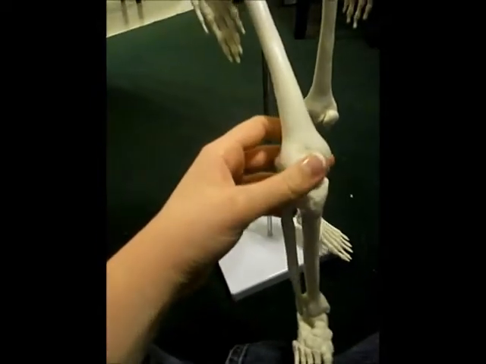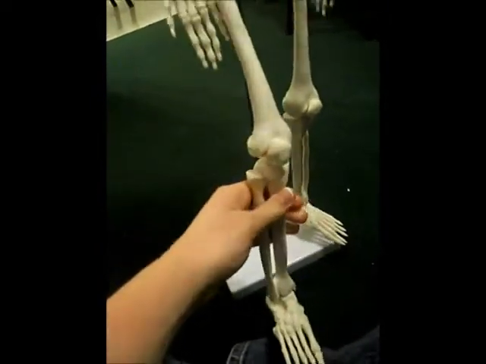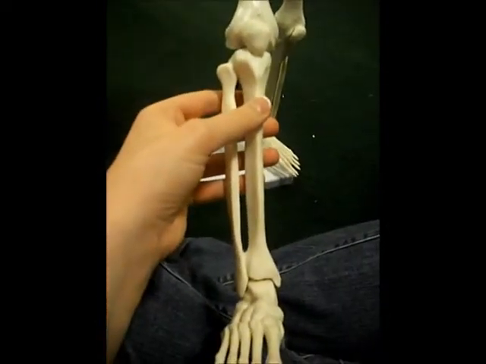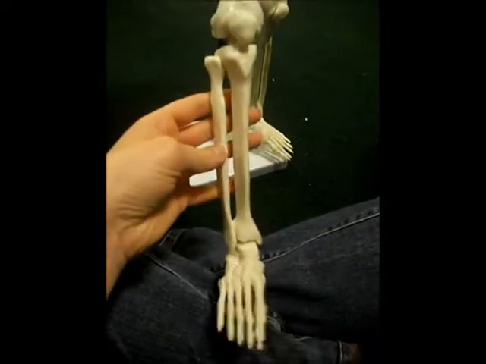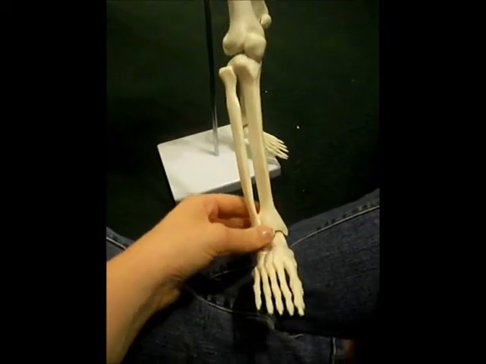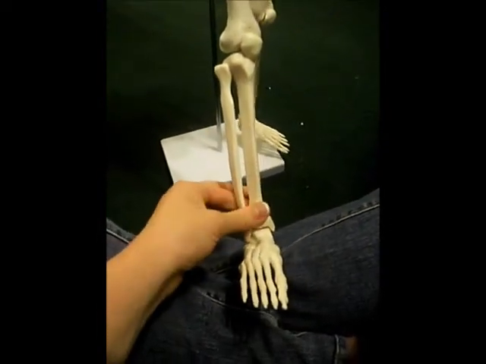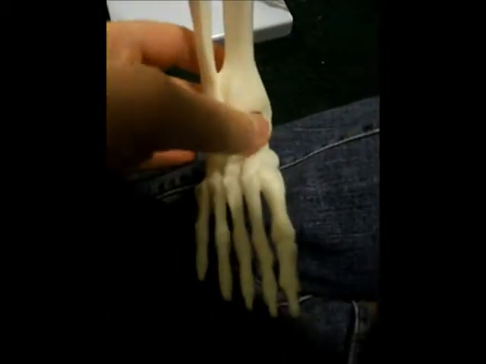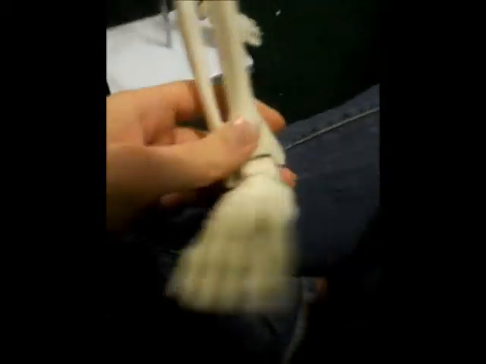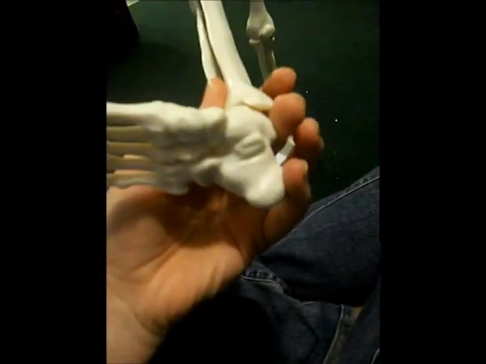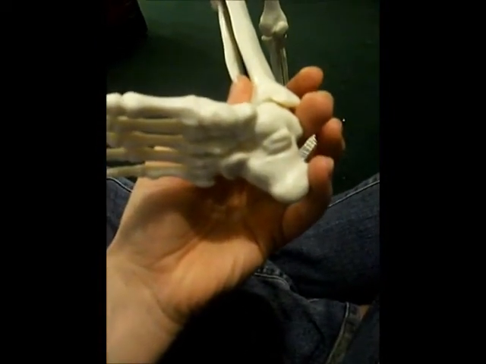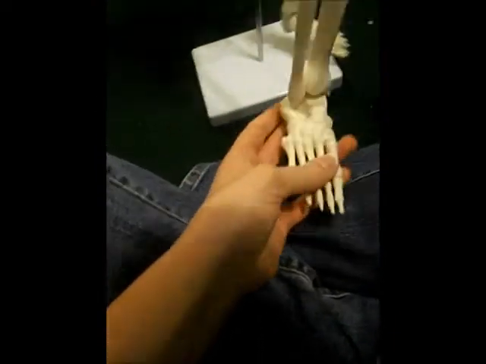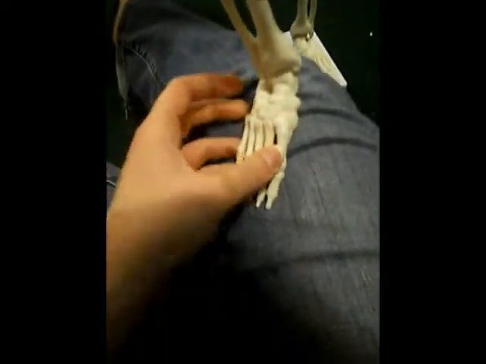There's the patella, which is your kneecap, and we have the tibia, which is your shin bone, and the fibula, which basically reinforces or stabilizes your ankle. Your ankle is called the talus, and your heel is called the calcaneus. I'm not sure if I pronounced that correctly.